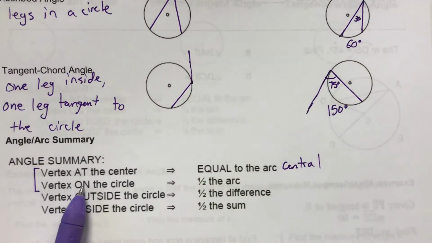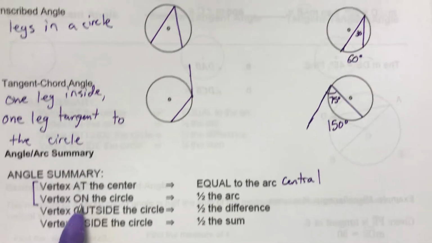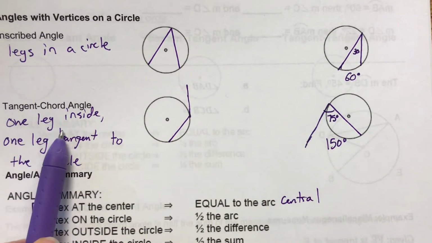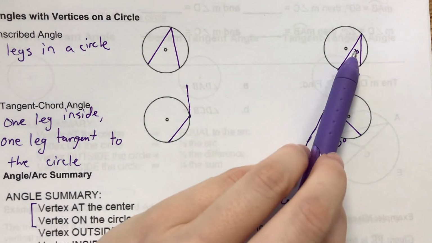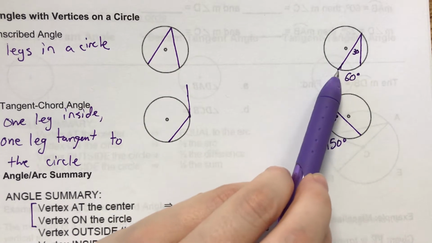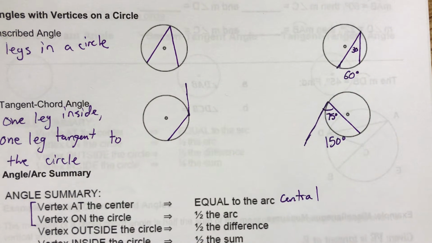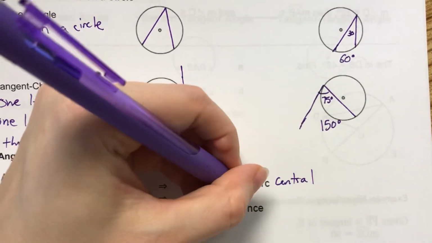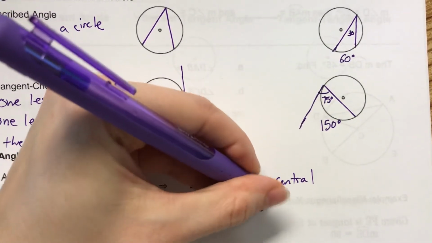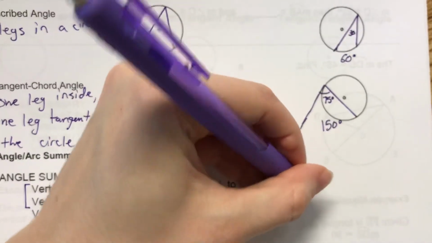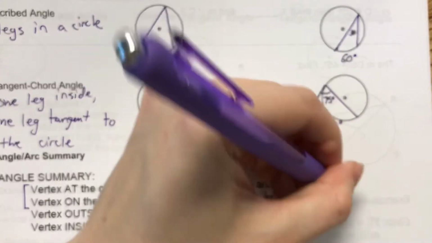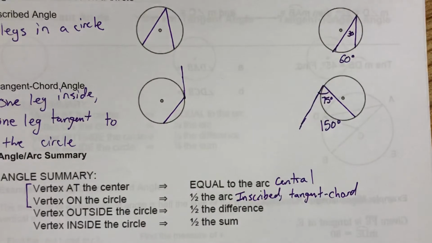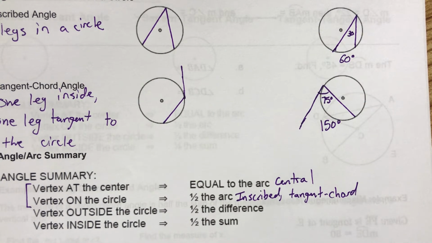If you have a vertex on the circle in your angle, as in inscribed angles or tangent chord angles, then the angle measurement is half of what the arc measurement will be. So that would be with inscribed and tangent chord angles. So always based on where the vertex is is how we measure these angles. The next two we'll do tomorrow, but today we're going to work with inscribed angles and tangent chord angles mostly.